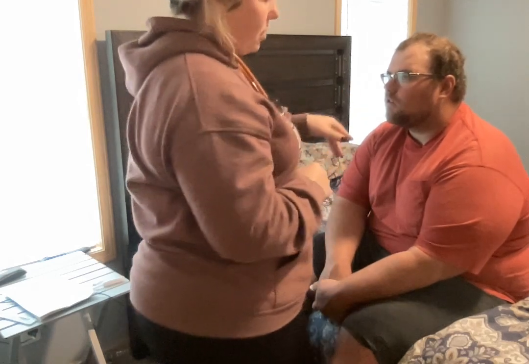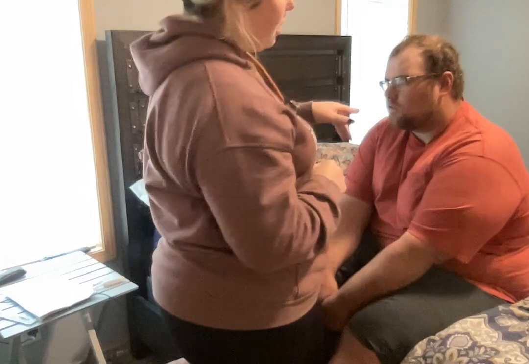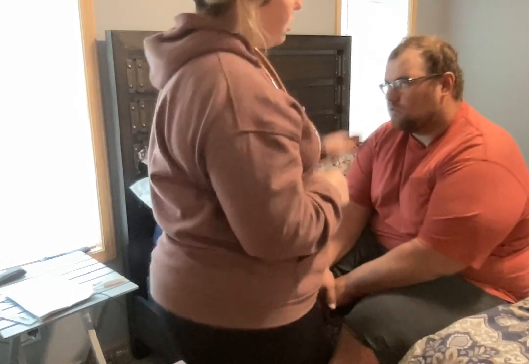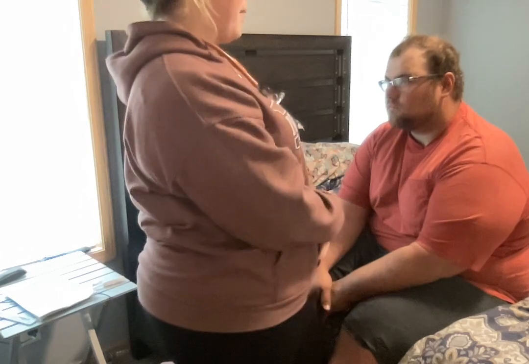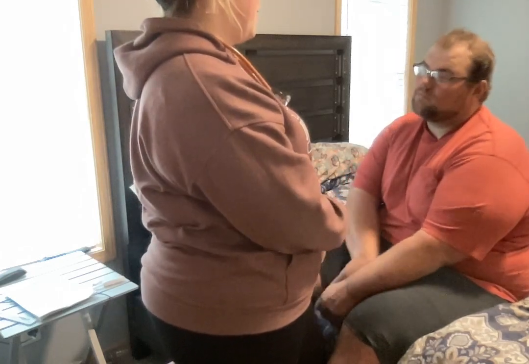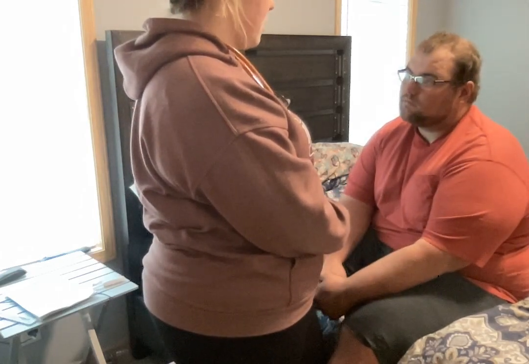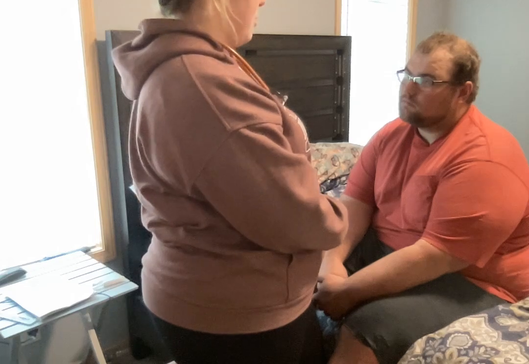I would also look at the posterior oropharynx and make sure his uvula is nice and pink. It is midline. And that is what I would do for that.